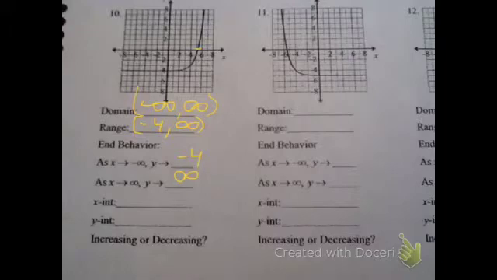This graph here looks like it's crossing right there at 5, so that'd be the point (5, 0) for our x-intercept. The y-intercept, hold on, let me redo that, (5, 0). The y-intercept is over there, it looks like -4, so (0, -4) is the point. And this guy's increasing. On 11, again, -infinity, +infinity.